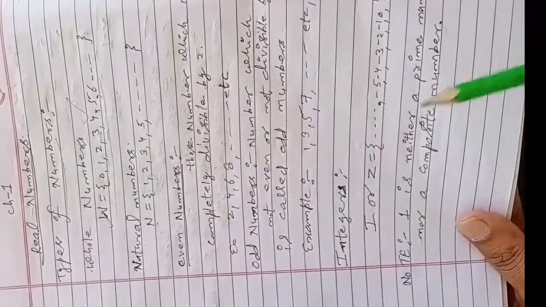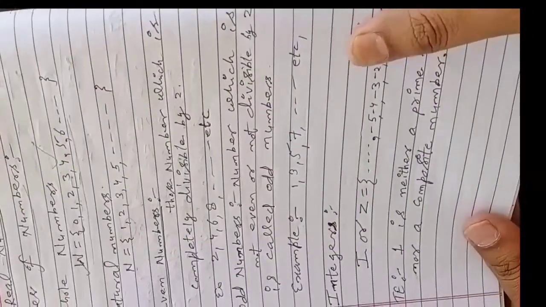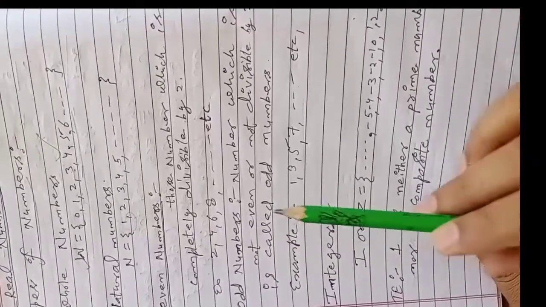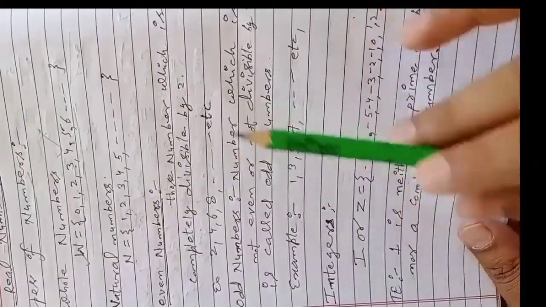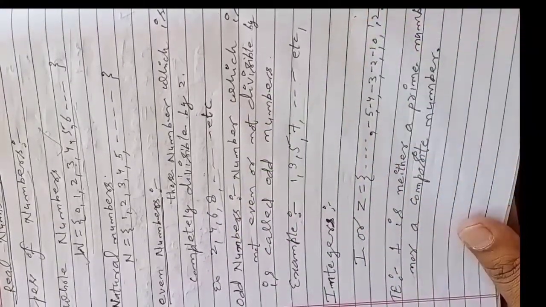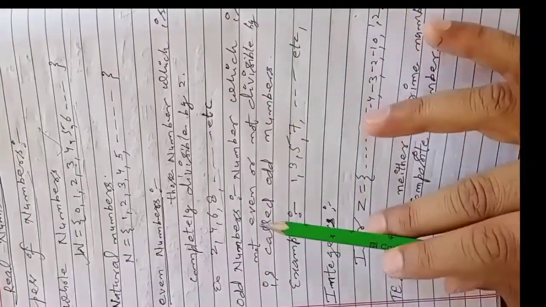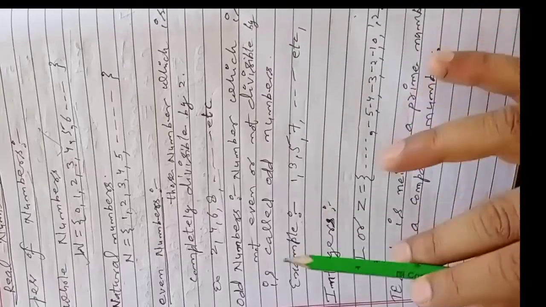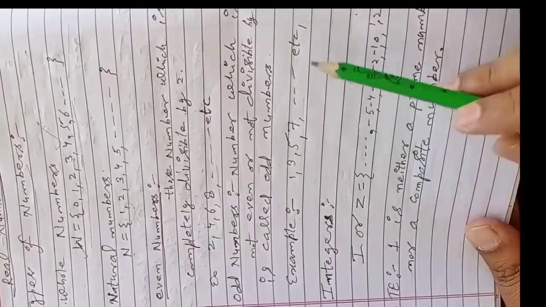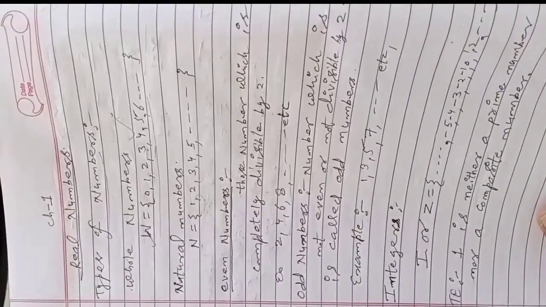Now another type we have is even numbers. A number which is completely divisible by 2, with remainder 0, is called an even number. Examples are 2, 4, 6, 8, etc. Odd numbers: a number which is not even, or not divisible by 2, is called an odd number. Examples: 1, 3, 5, 7.